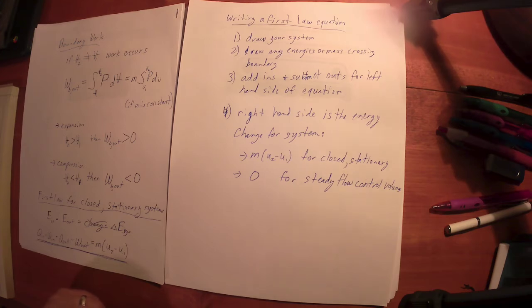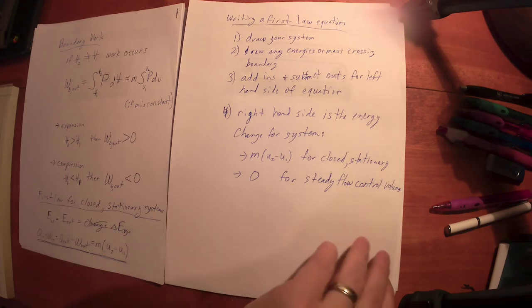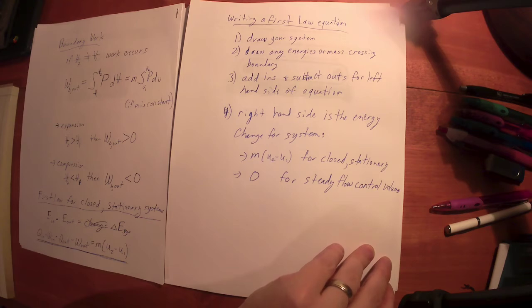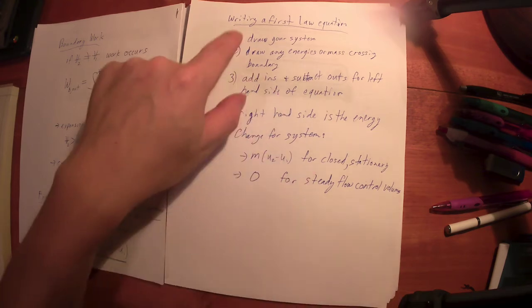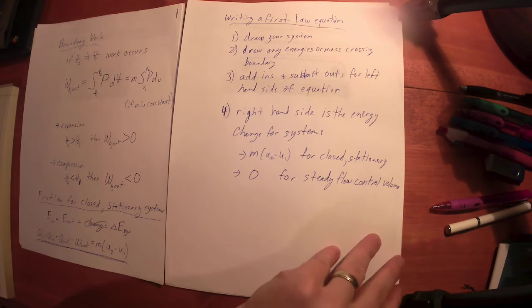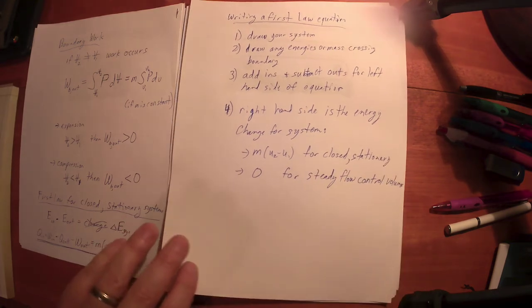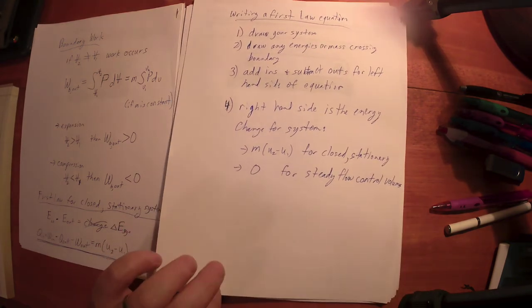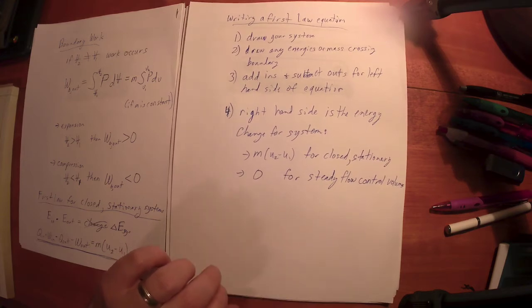By the way, the timed questions on your exam, the one you'll have 5 minutes to answer very quickly before you have to write a solution for the entire problem, I will ask you, what is the result of this process? I won't ask it in so many words. I'll say, which of these is the correct simplified version of the first law equation that you would use to solve this problem? You'll need to be able to go through this process very quickly.